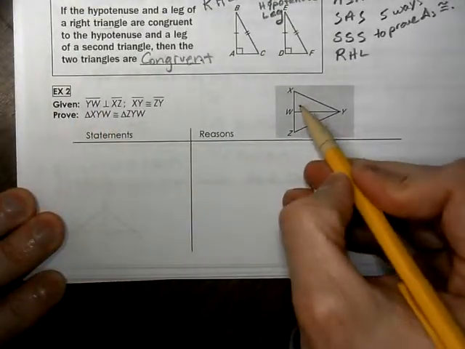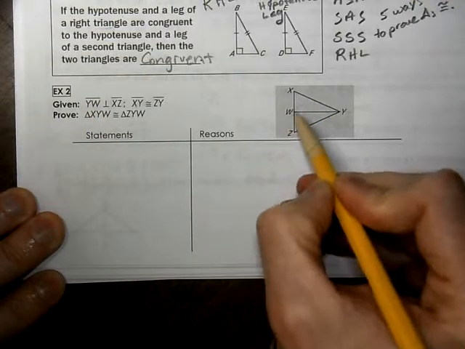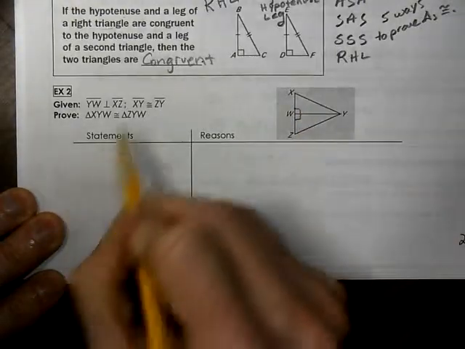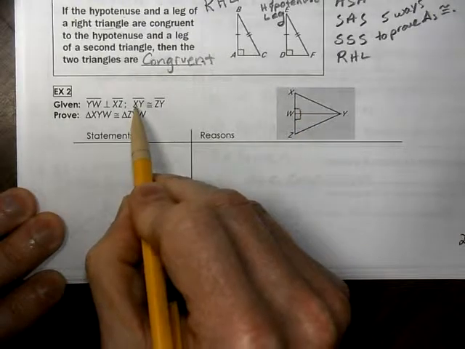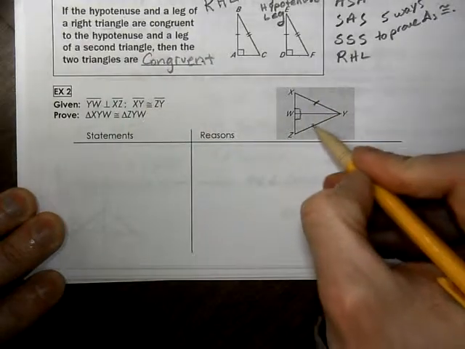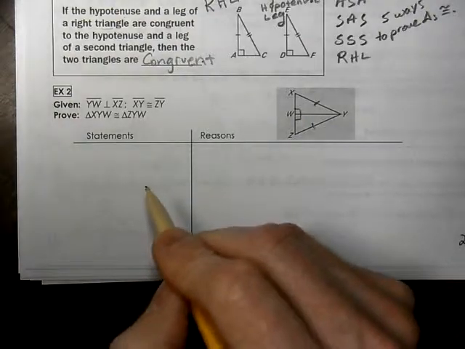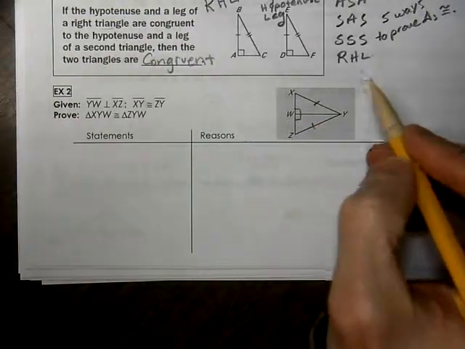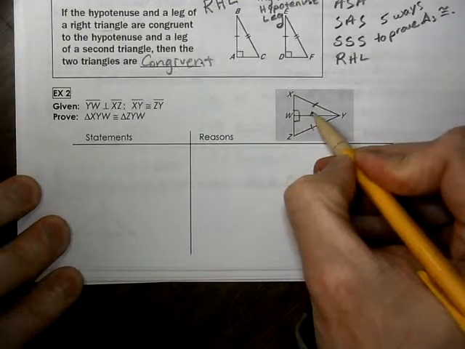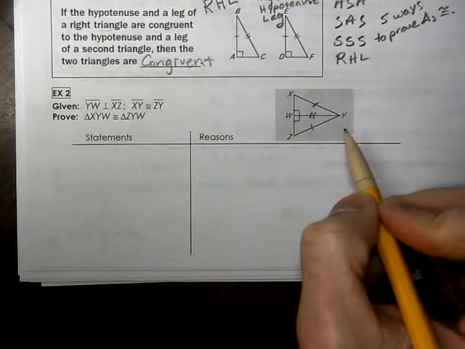Here we know we have perpendicular sides. YW is perpendicular to XZ. That means we have right angles. And we know that XY is the same thing as YZ. Notice I'm making a plan before I start writing it. And I also have the reflexive side, the side that they have in common.